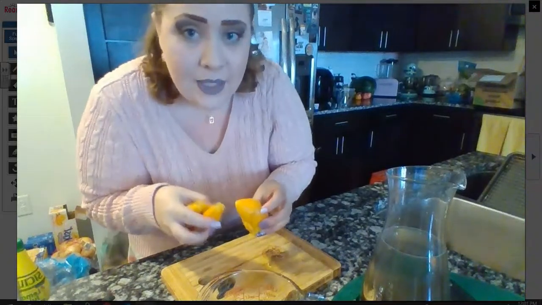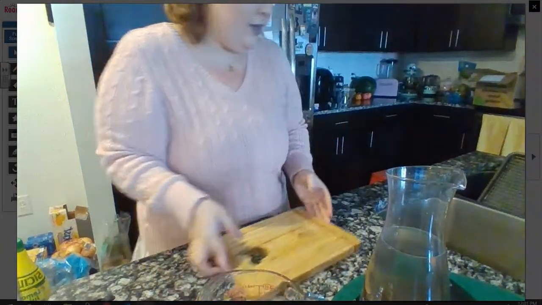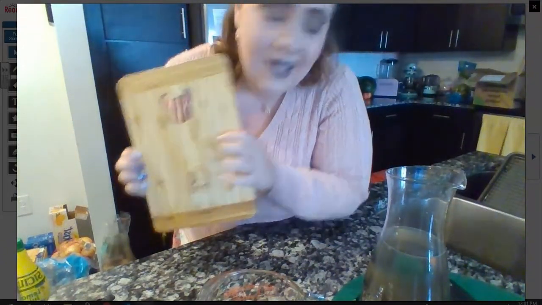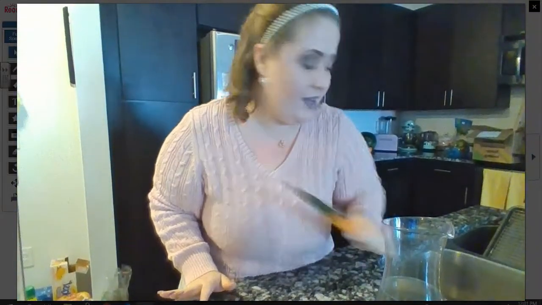All right, I'm going to throw these away because I'm going to make sure I clean as I go. And then I'm going to take my cutting board and put it in the sink because I'm done cutting. I'm going to take my knife and put it in the sink too. So now you have lemon juice and you have a pitcher of water with sugar in it. Let's see what we need to do next.